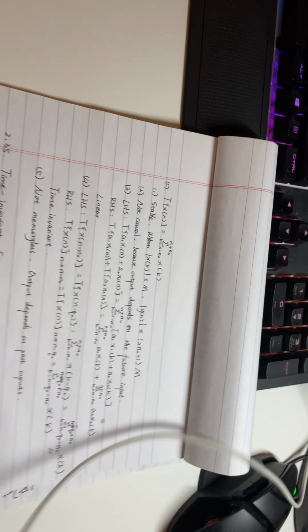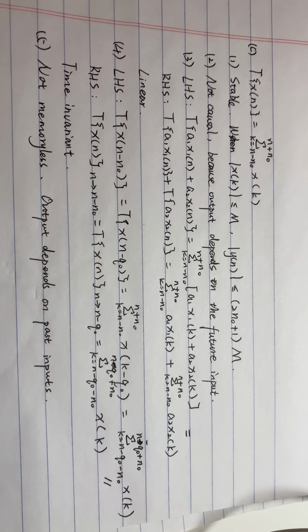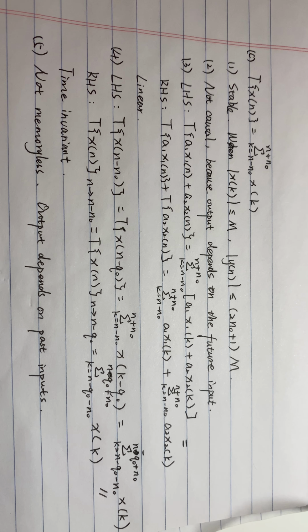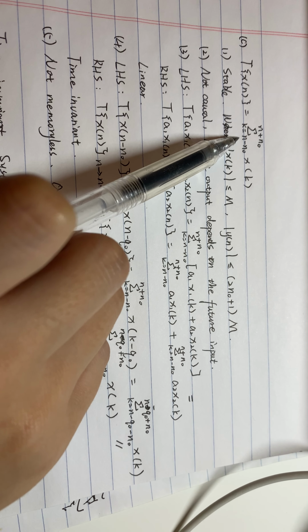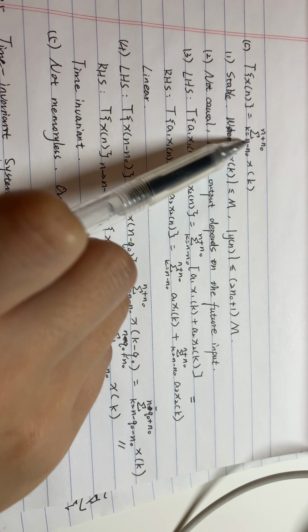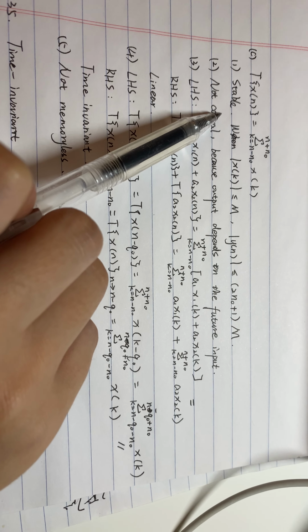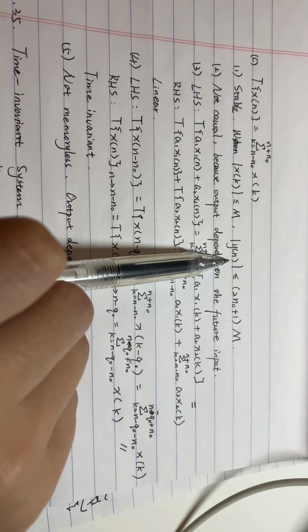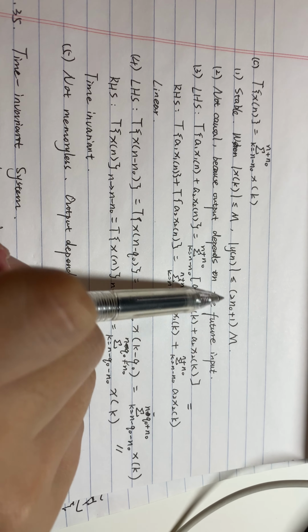And the third system is just like the second one, but here the summation limits changed from n0 to n, to n minus n0 to n plus n0. For this system, it is stable because n0 will not be infinity.